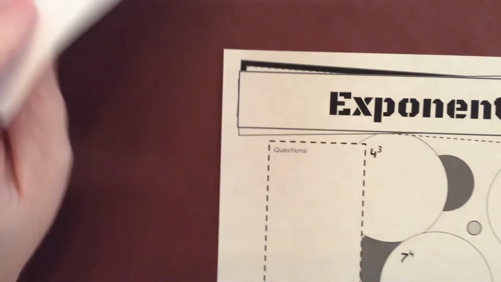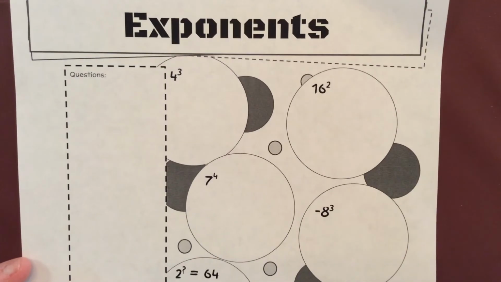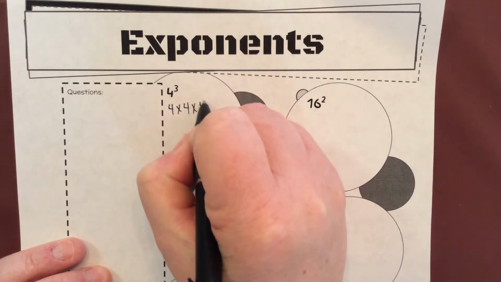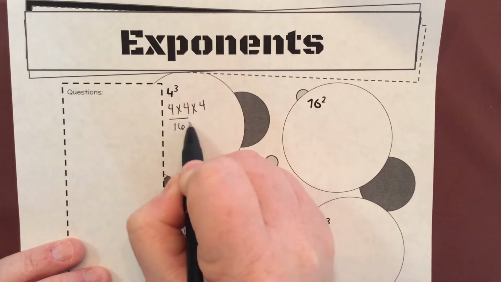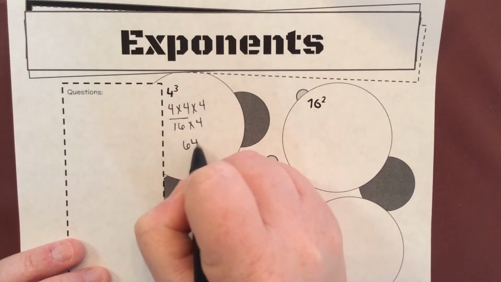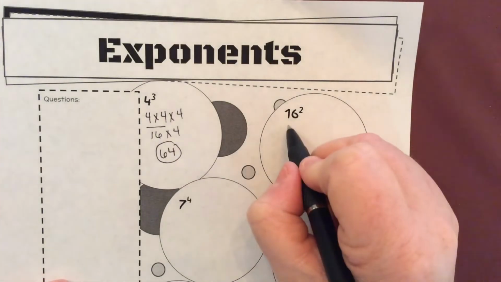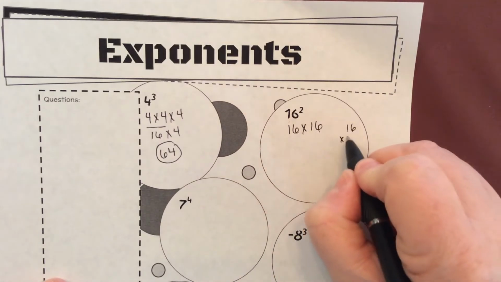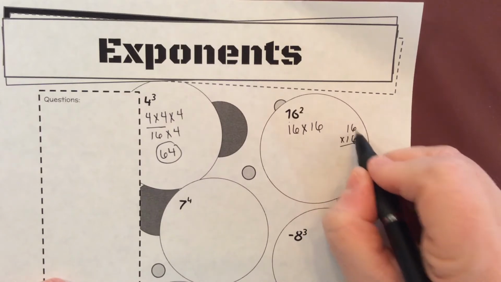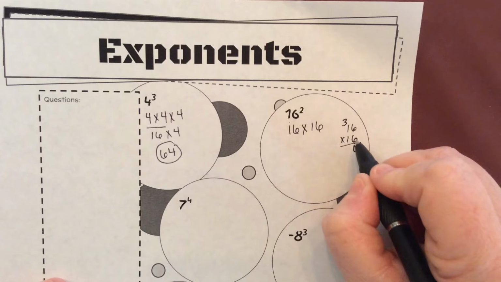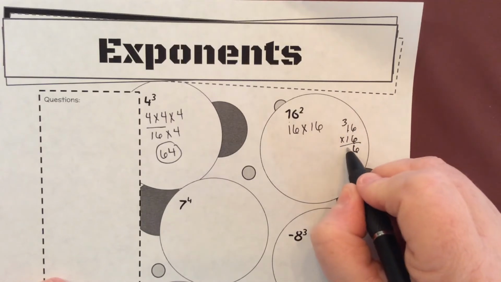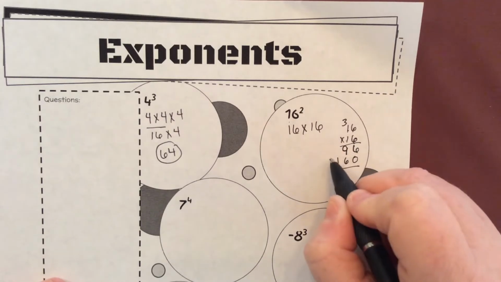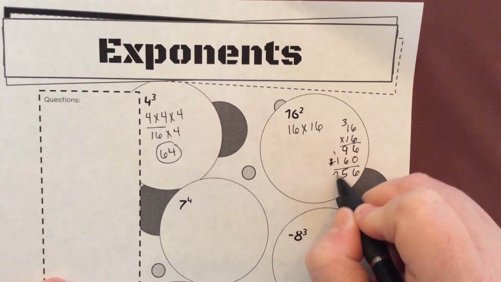Okay, all right, over here we have just some practice problems. Okay, 4 to the third power would mean 4 times 4 times 4. Well, 4 times 4 is 16, times 4 is going to be 64. Okay, this would be 16 times 16. There are 2 16s I'm multiplying. So we're going to have to actually multiply those out if you don't have it memorized. 6 times 6 is 36. Carry the 3. 6 times 1 is 6 plus 3 is 9. Add a 0, 6, and a 1. Oh, plus, sorry. 256.